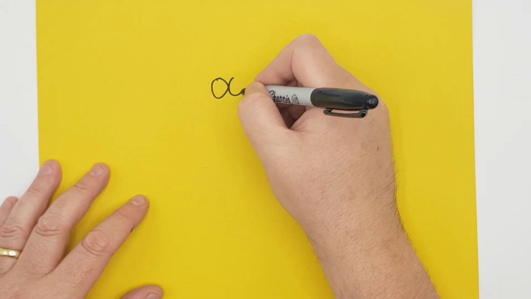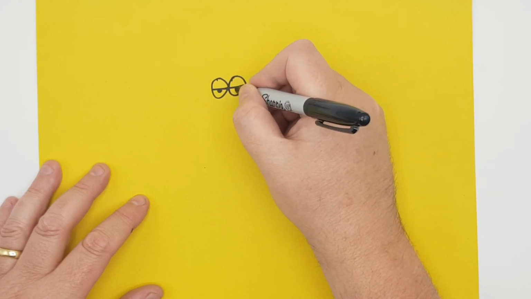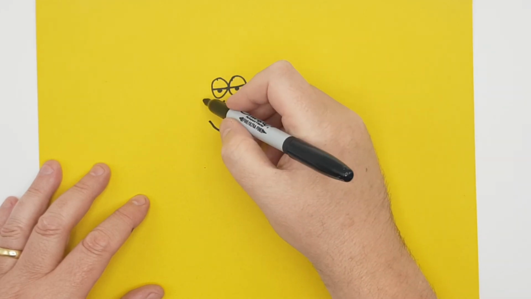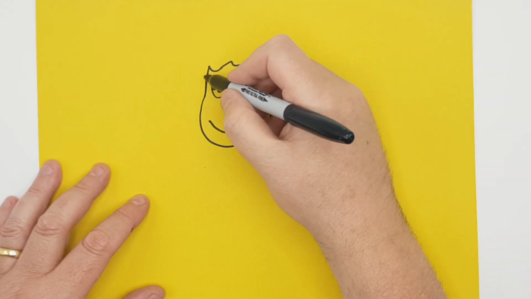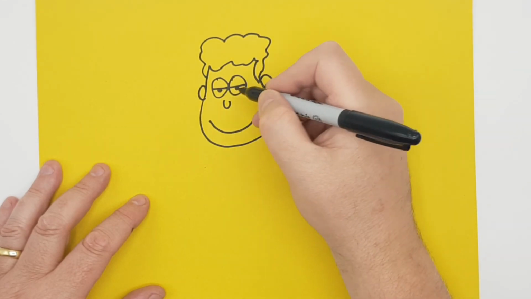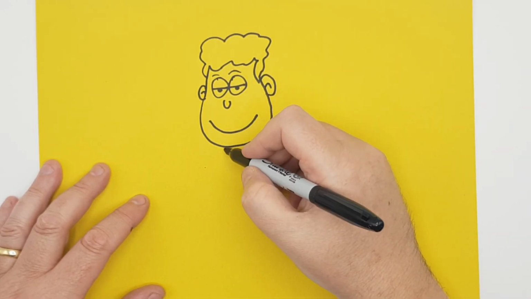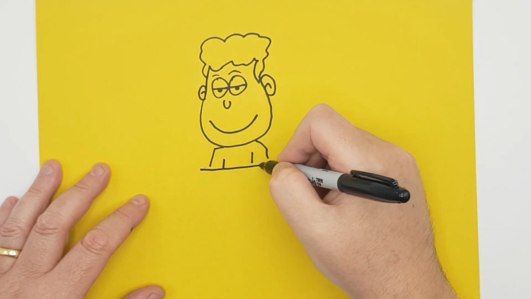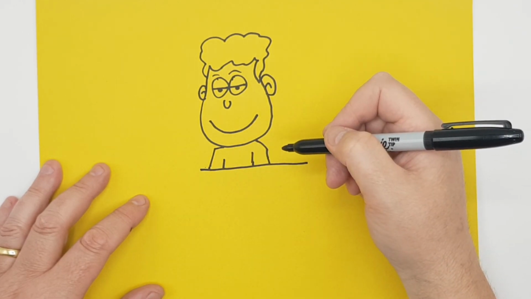I don't always use white sheets of paper to doodle on, so I thought I'd take it up a notch and use some yellow cardboard here. And basically just doing a little self-portrait of sorts. Definitely looks like he's up to no good.